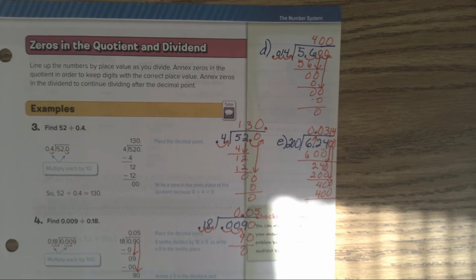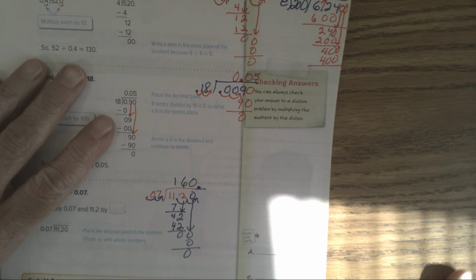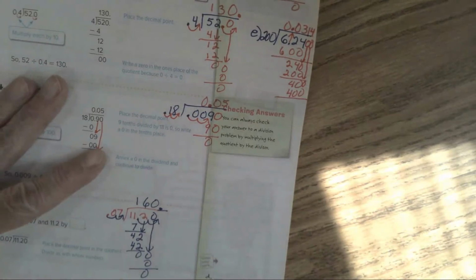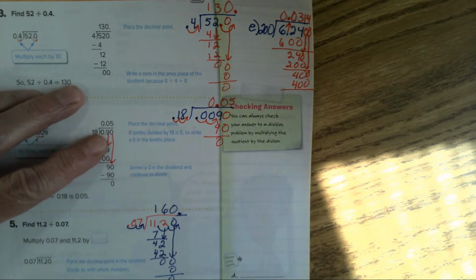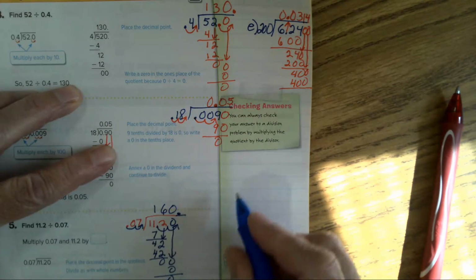Now, the next problem we're going to do is letter F. I have a little light here, and I'm not able to get the reflection there. I apologize. Let's see if I can move this over a little bit more like that. There we go. Get it out of the way of the light. Letter F is 4/10 divided by 25.